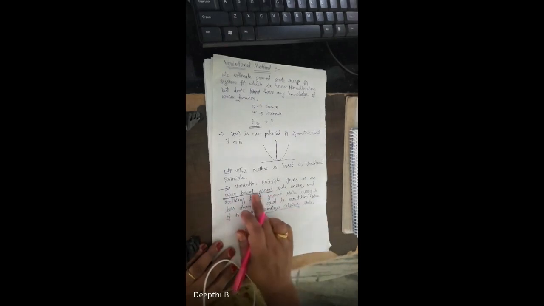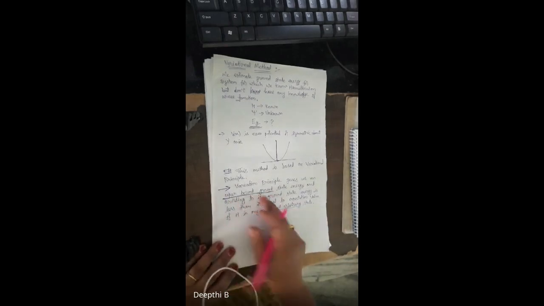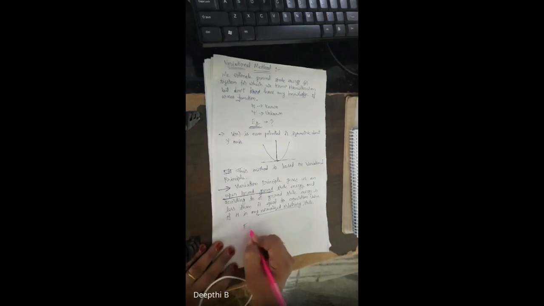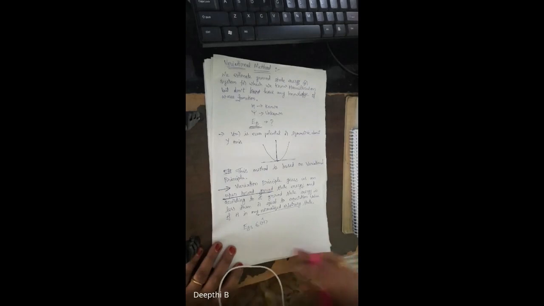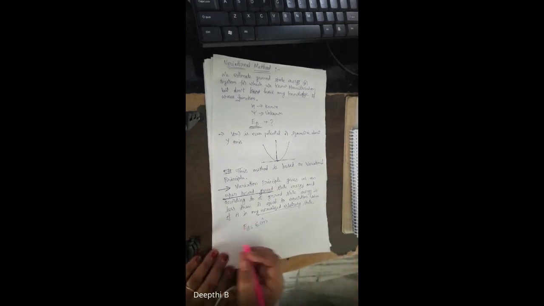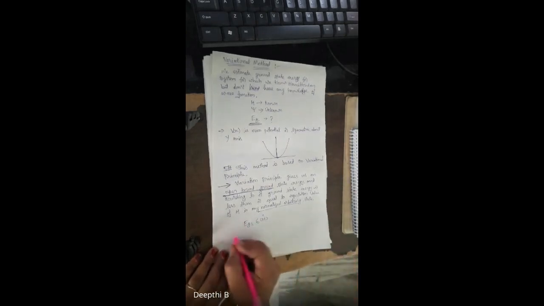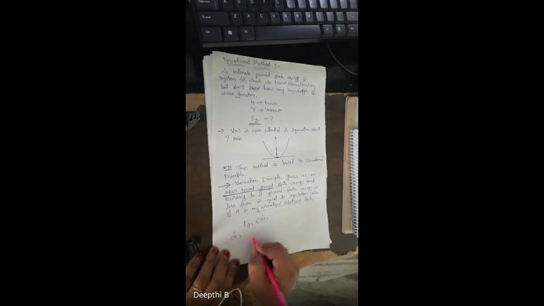That is what upper bound means. So the ground state energy E_GS is always less than or equal to the expectation value of the Hamiltonian. Here we can write this also as the psi average approximation, that is, <psi|H|psi>.